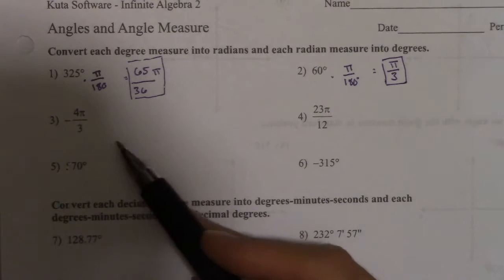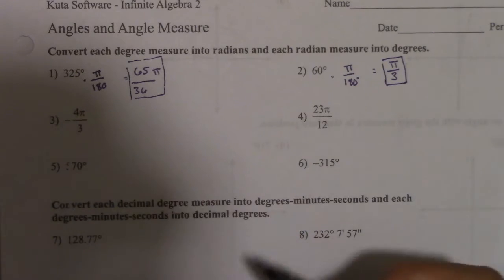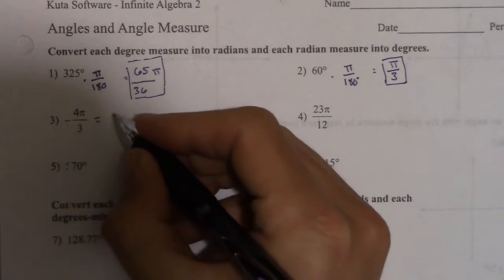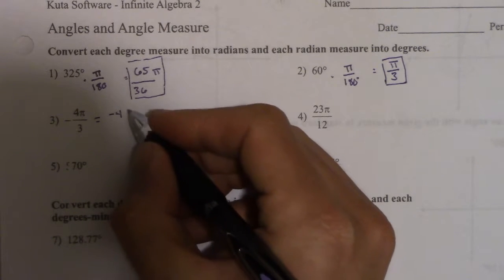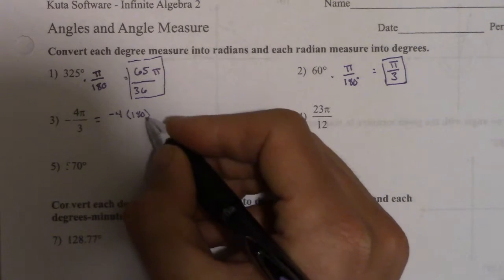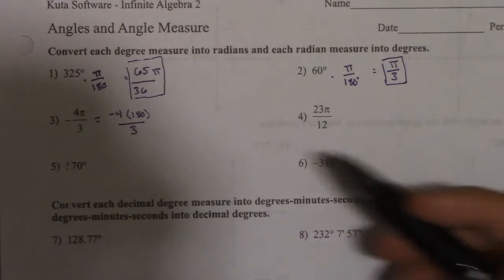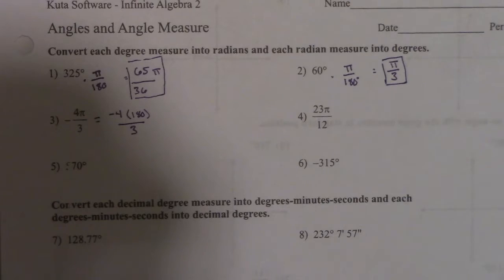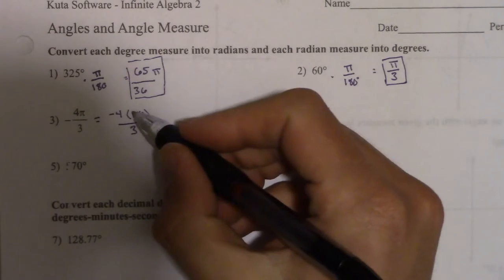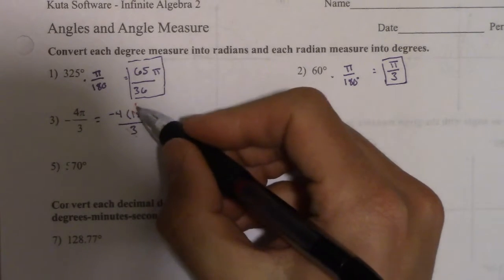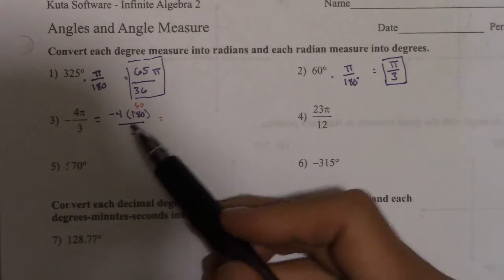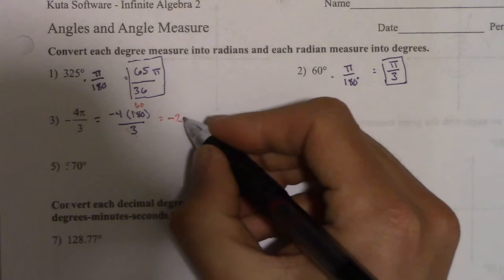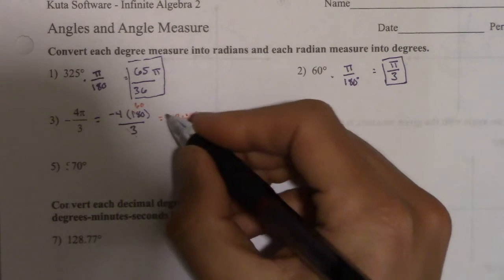Negative 4 pi over 3, there is no degree symbol, so I know that this is in radians, and I know that pi equals 180. So this is going to turn into negative 4 times 180 over 3. Now, 3 goes into 180 60 times, so I can think about cross-canceling that. My 180 and my 3 become 60. So I'm left with negative 4 times 60, or negative 240 degrees.